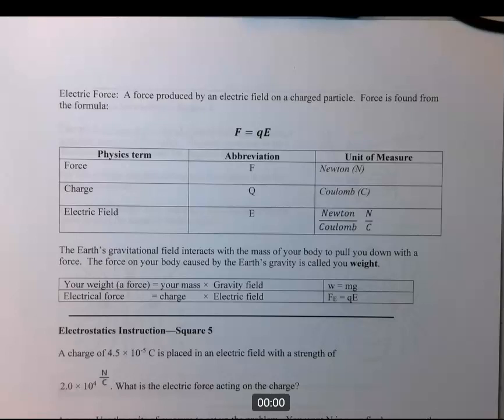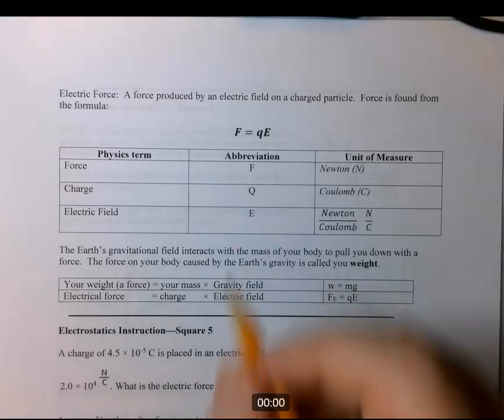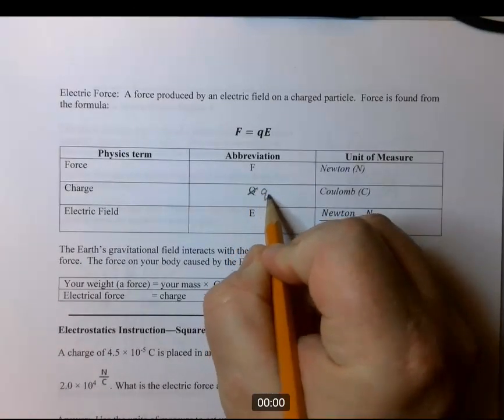And down below we have that. F is force, abbreviated with capital F, and it's measured in newtons. It can also be measured in pounds. When you talk about your weight as a force, it can be measured in pounds. But in the metric system, which is all we use in science and in this class, it's going to be measured in newtons. Charge, which is Q, should be a lowercase q, so we can change that.